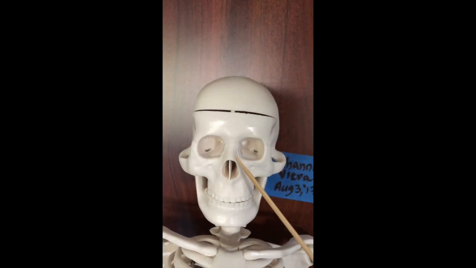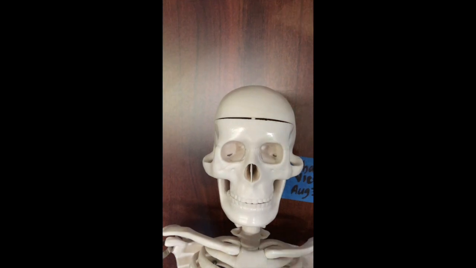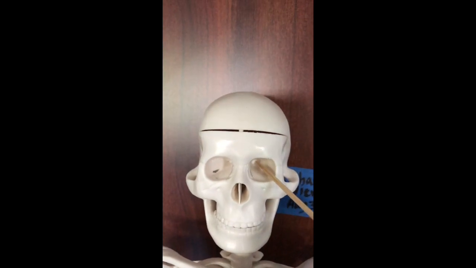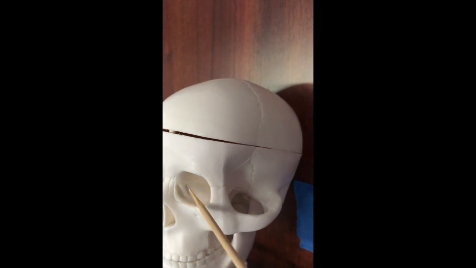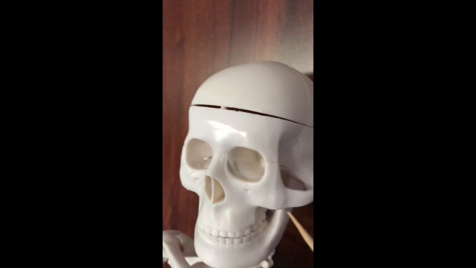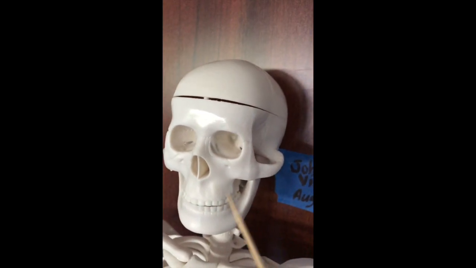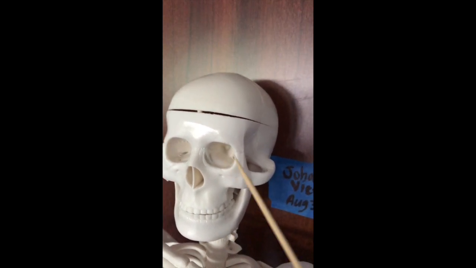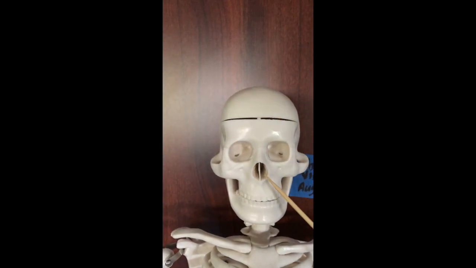This is the nasal bone. This in here is the sphenoid, way in there. This is the lacrimal and the ethmoid right beside it. The zygomatic, the maxilla, the mandible, frontal, and the vomer.